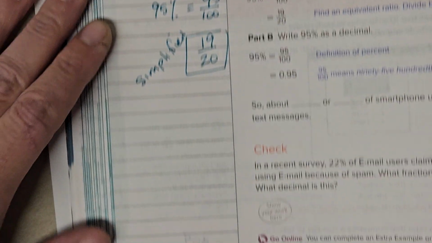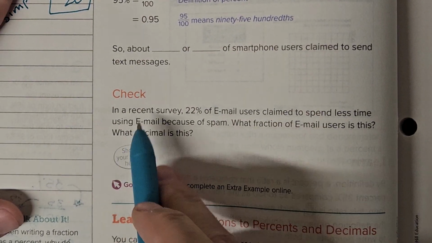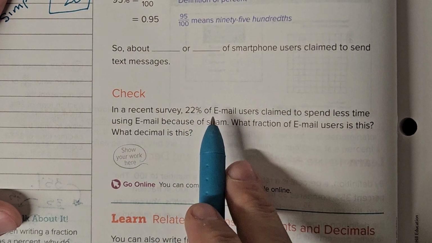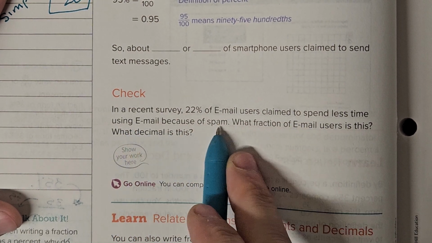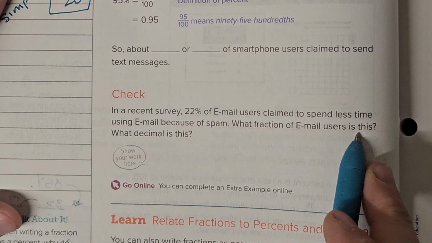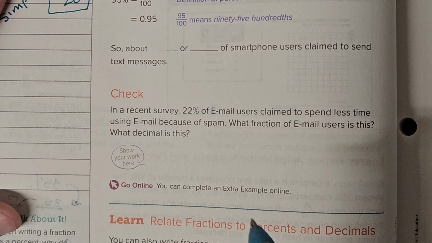Simplified. Okay, let's do the check real quick. In a recent survey, 22% of email users claimed to spend less time using email because of spam. What fraction of email users is this? What decimal? Ooh, yes. This is great.